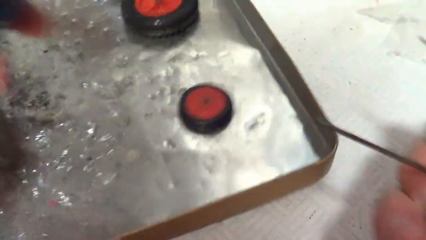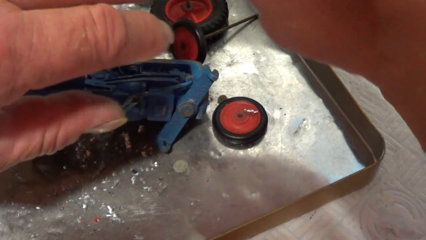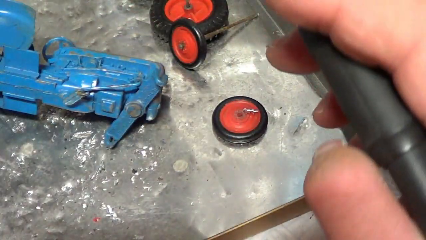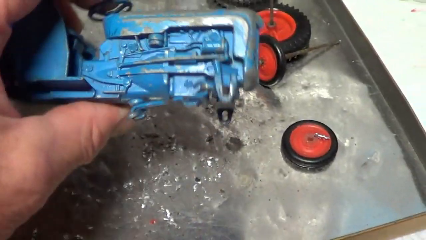Oh, that's it. Lovely jubbly. I've got all the bits of metal stuck to me. Okay then, so that's that.